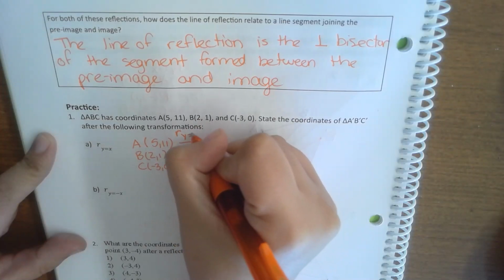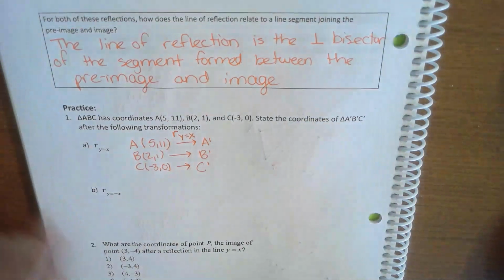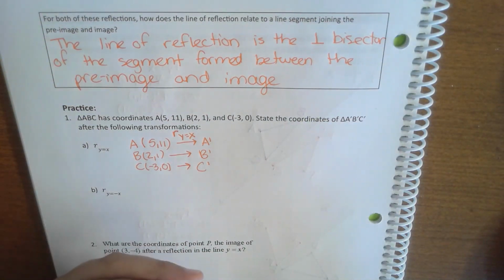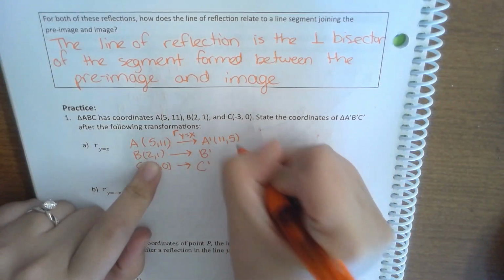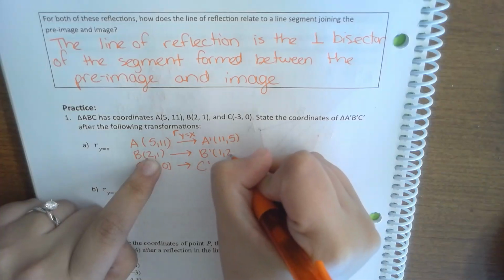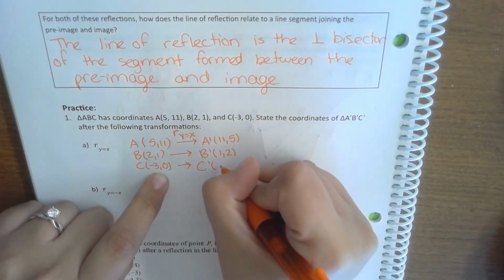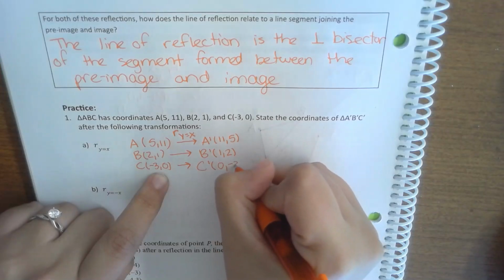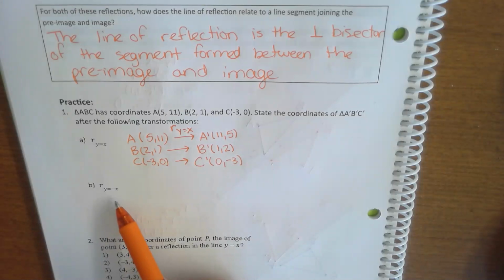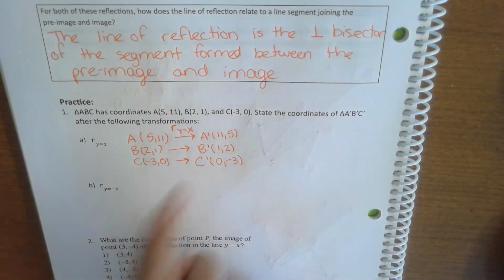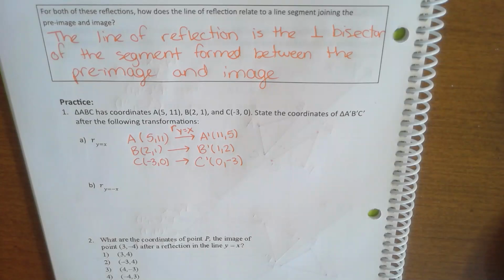Transformation is reflect over y equals x. All that's happening is they're swapping places. 5, 11 would end at 11, 5. 2, 1 would end at 1, 2. -3, 0 would be at 0, -3. This rule is easy, super quick, just swap them.